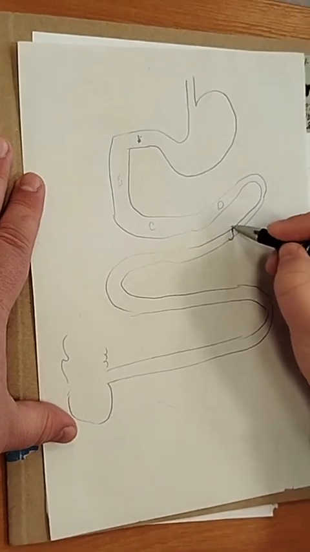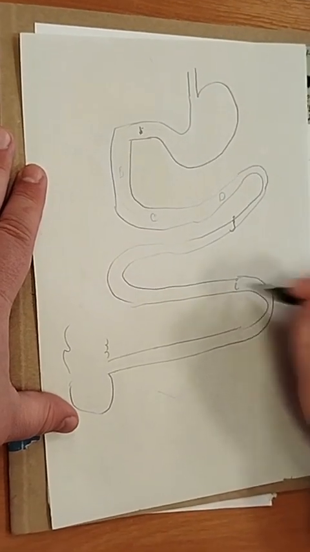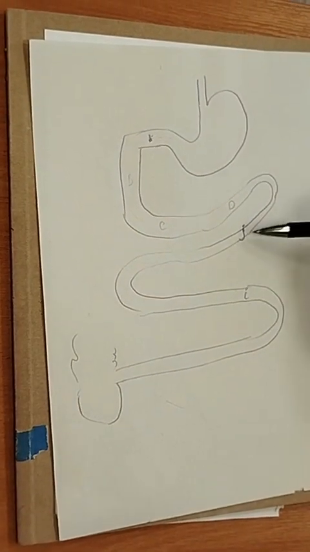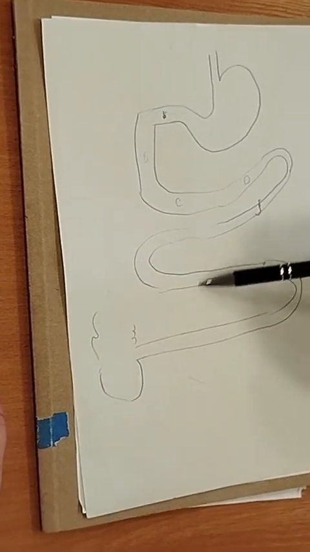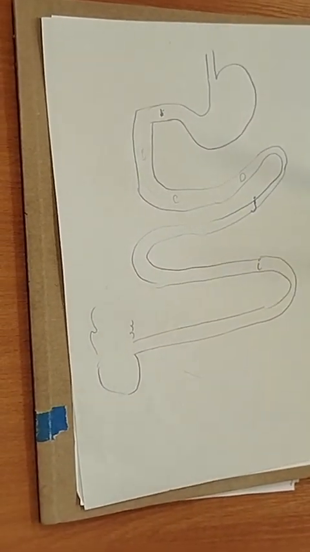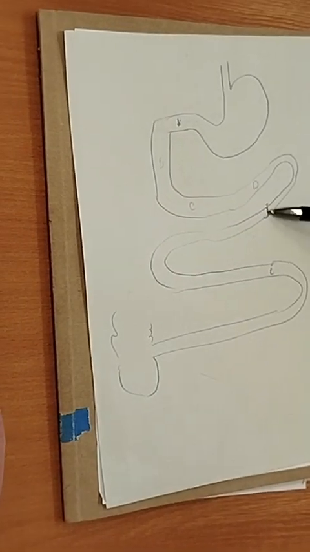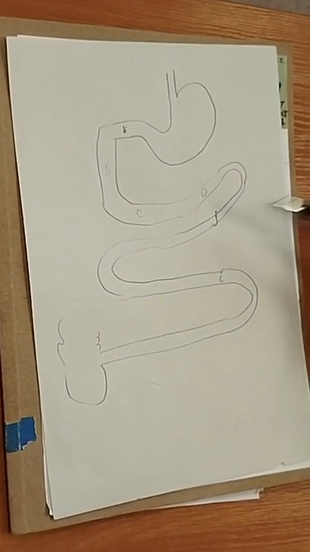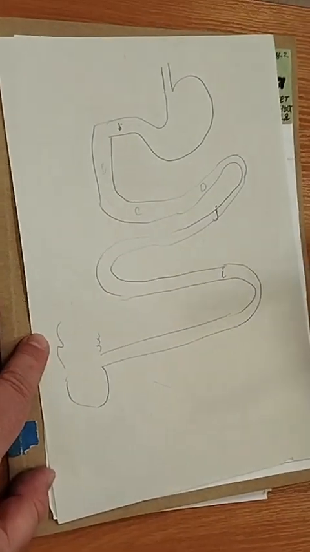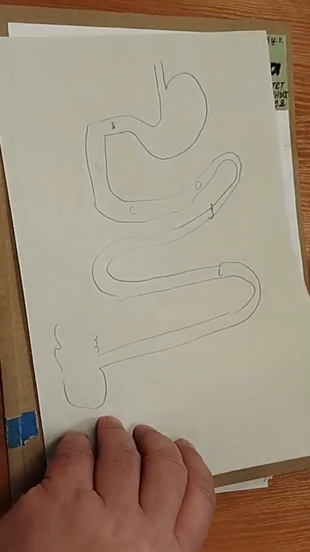That is jejunum and ileum. There is no clear border between jejunum and ileum. Impossible to say that here or here or here. Where is the border? They look the same, but the main common feature for them is the presence of mesentery.